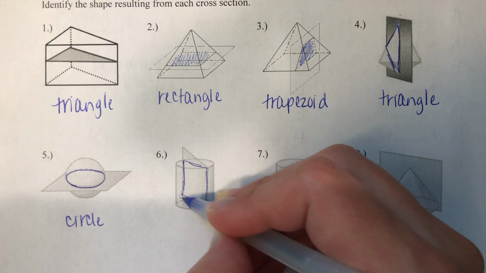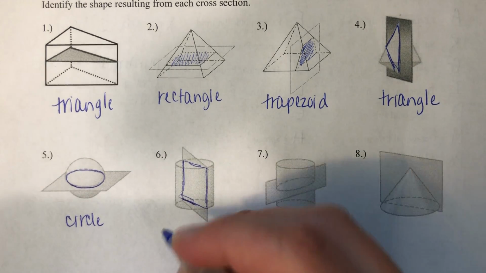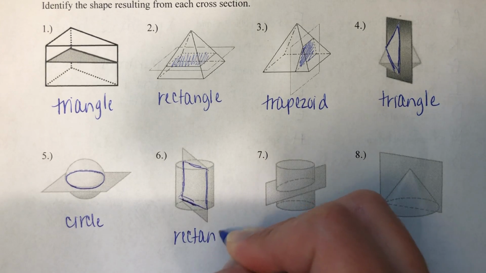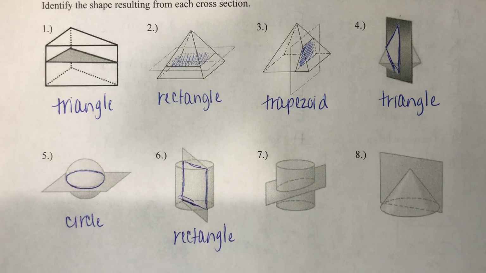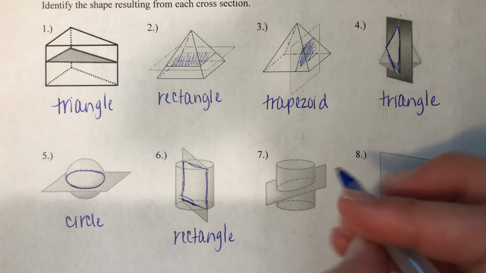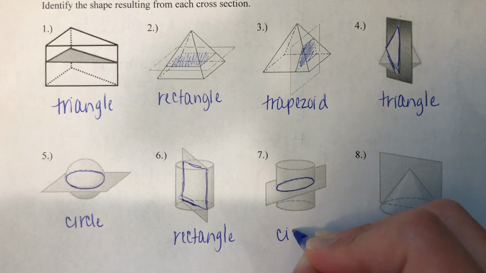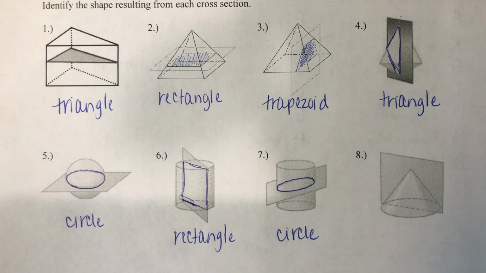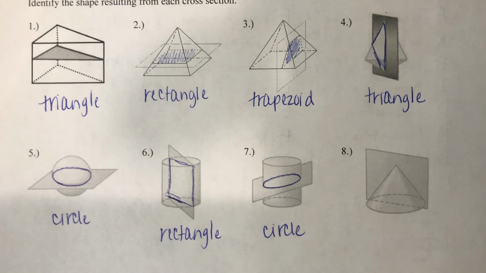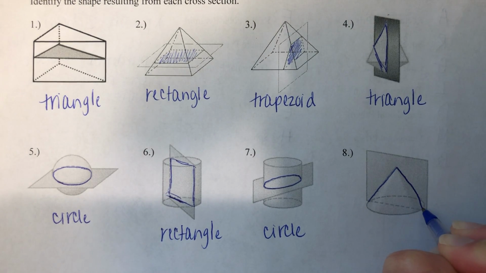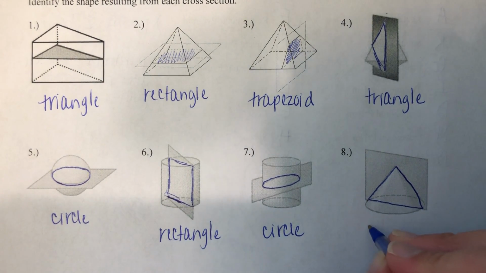That looks like a rectangle to me. Slicing a cylinder again, but at a different angle, now I actually see a circle. And lastly, if I take this cone and slice it, I see a triangle.